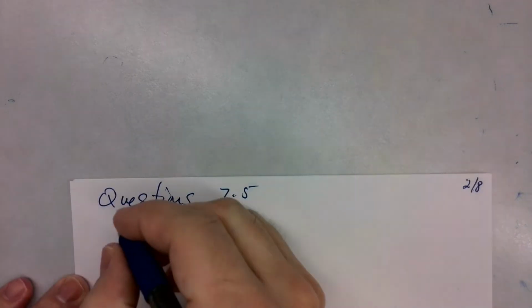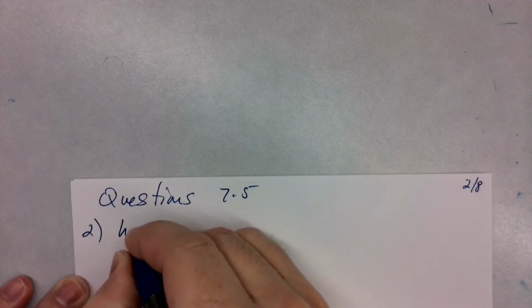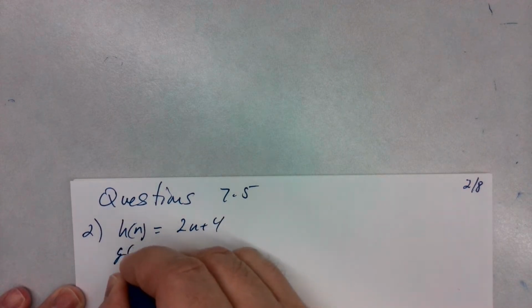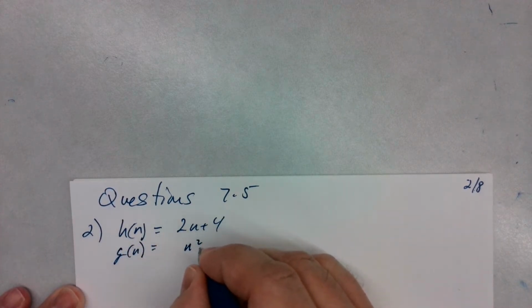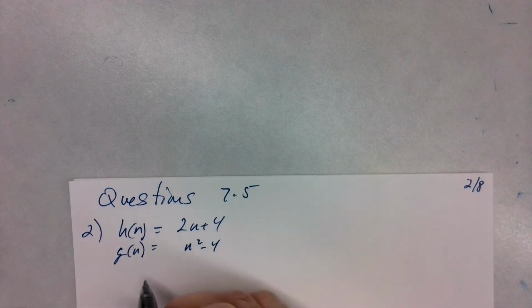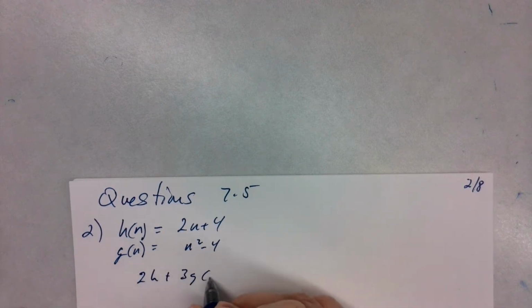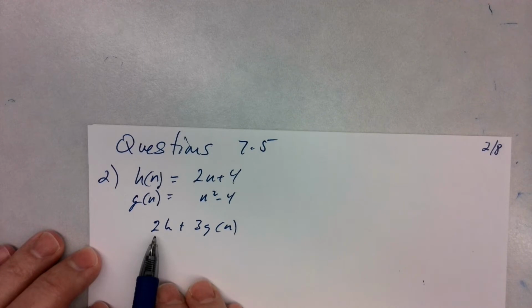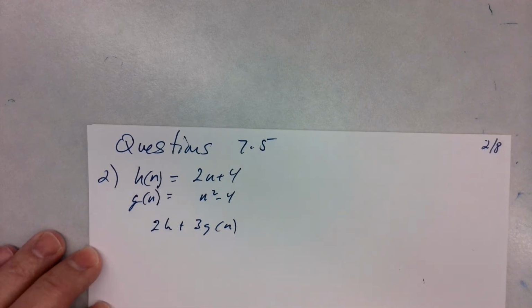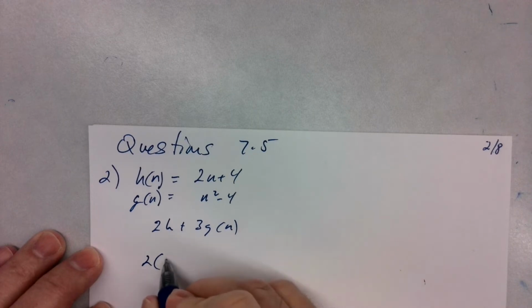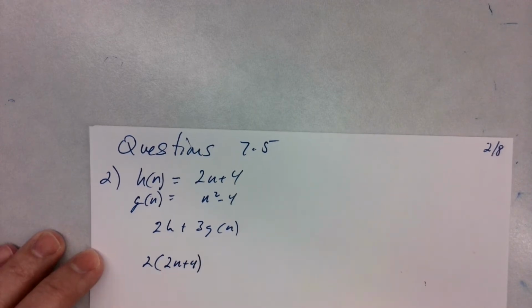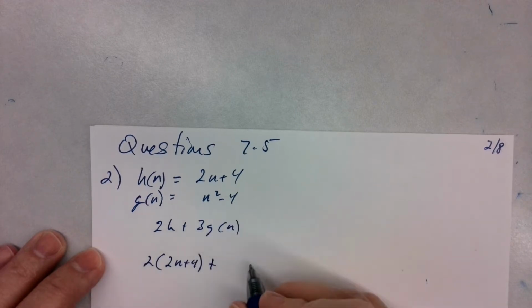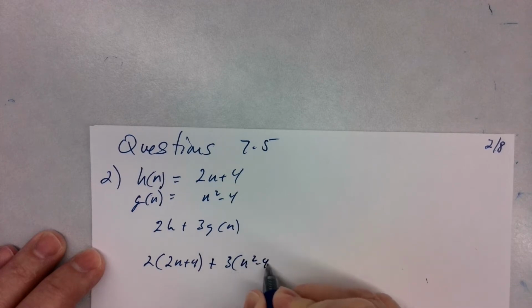So I've got h of n, and that is 2n plus 4. G of n is n squared minus 4. And it wants 2h plus 3g of n, right? Well, how do you think I would find 2h? I'm just going to take 2 and times it by whatever h is, which is 2n plus 4, right? I'm going to add that to whatever 3g is. Well, if this is g, 3g is just going to be 3 times n squared minus 4.